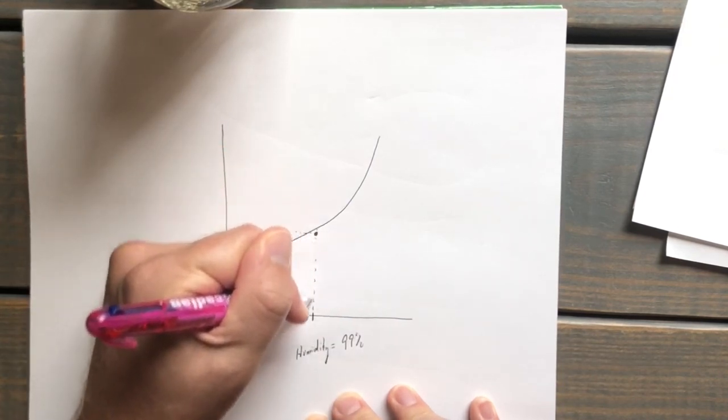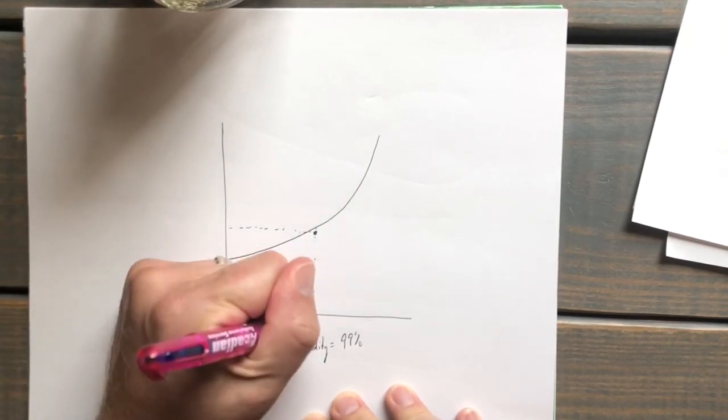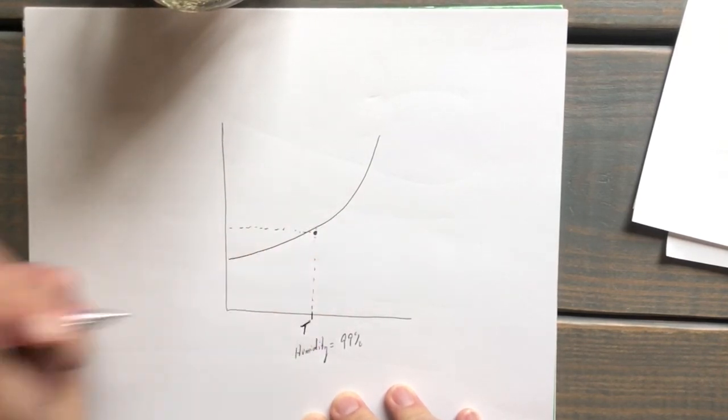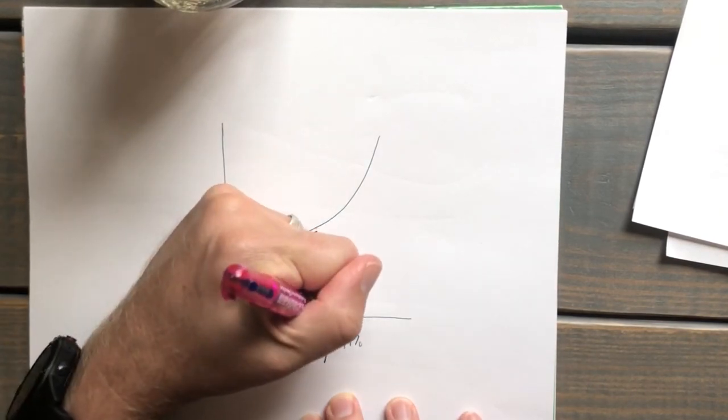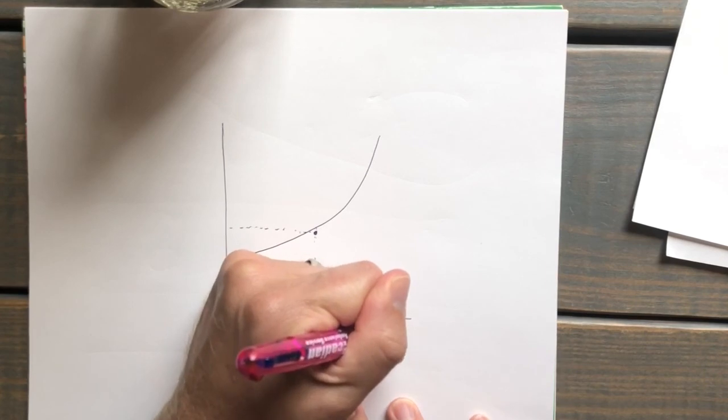That's 99% of the total line to the curve. And that's associated with a certain temperature. So that's early morning. As the day progresses, temperatures increase.